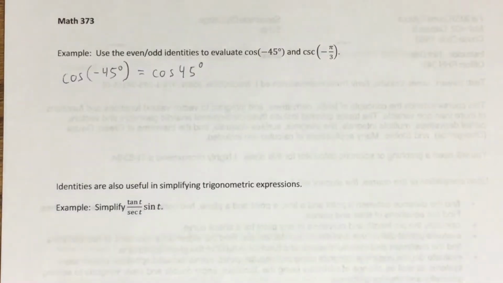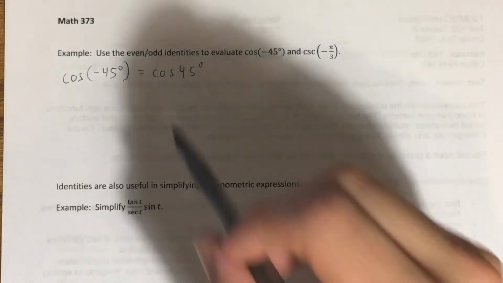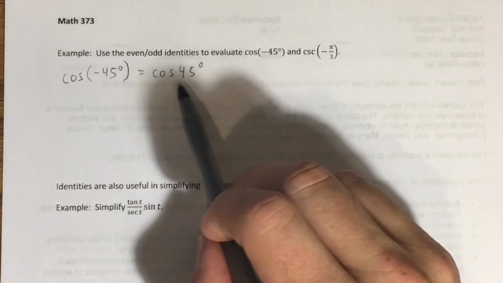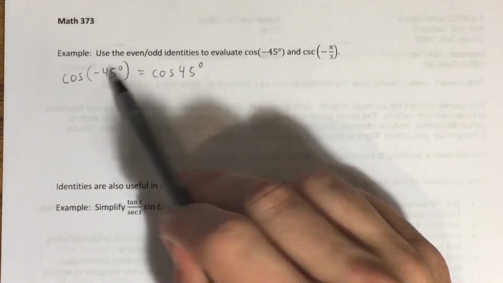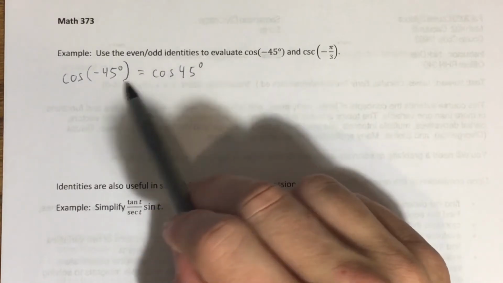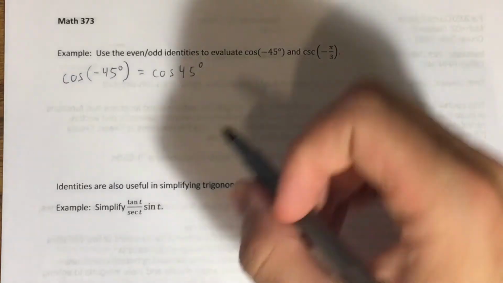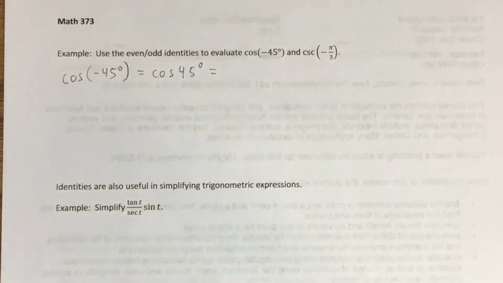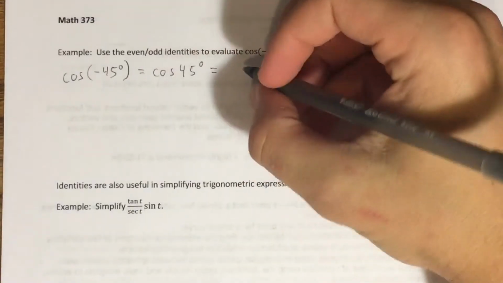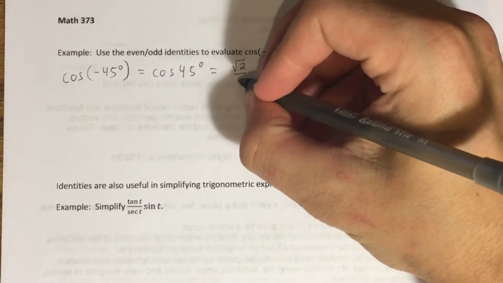That's literally what the even identity tells us is true about this. If I plug in an input and its opposite both into the cosine function, the result should be the same. These should be equal. Now, the benefit of this is that cosine of 45 degrees is something that you should have memorized by now. The cosine of 45 degrees is root 2 over 2.